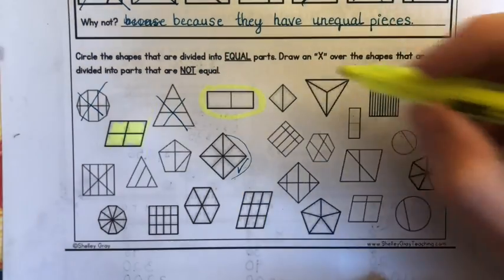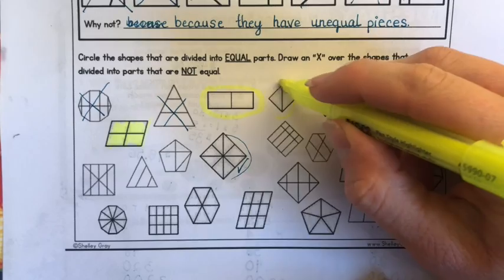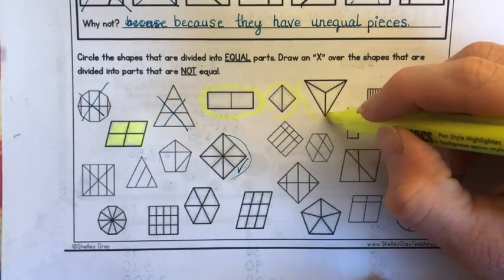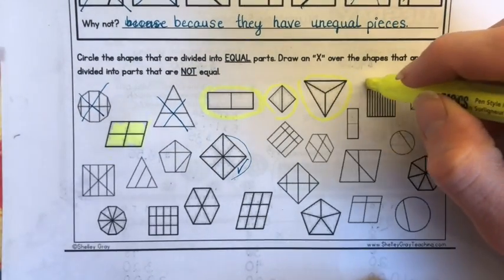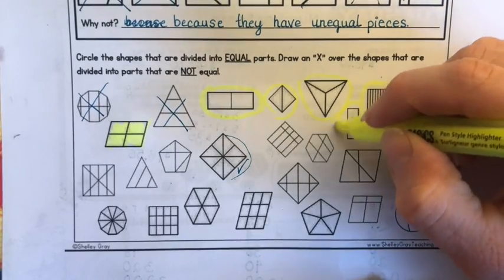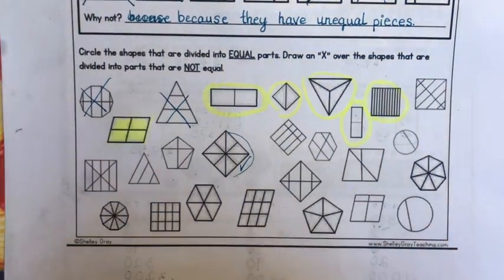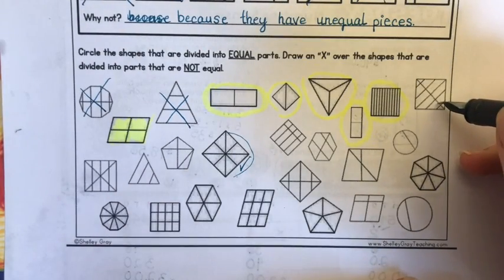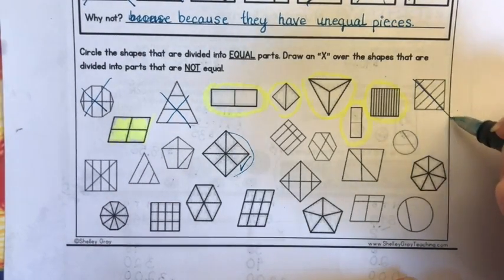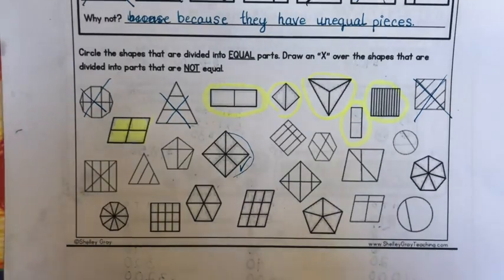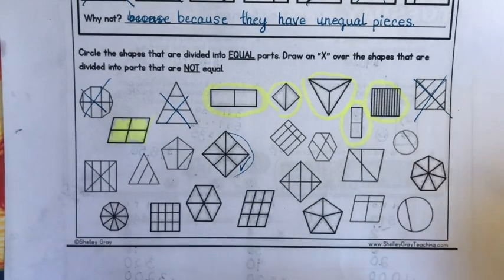So that's equal pieces. These two pieces are equal. These three pieces are equal. It's actually very pretty. These are all equal pieces. These are equal pieces. This one is not though, because you can see these ones are smaller than this one. All right, now on to down here.